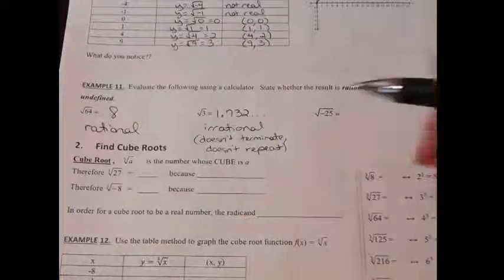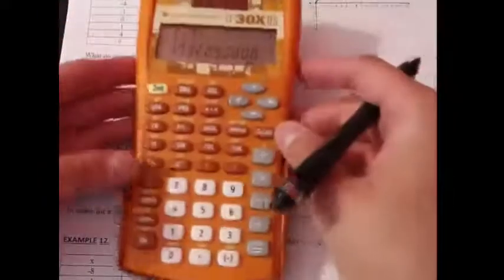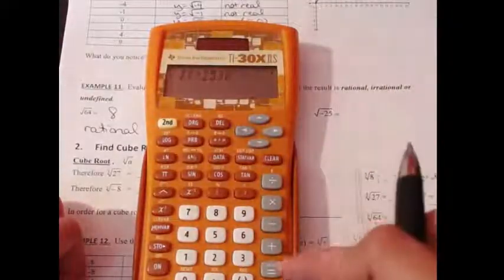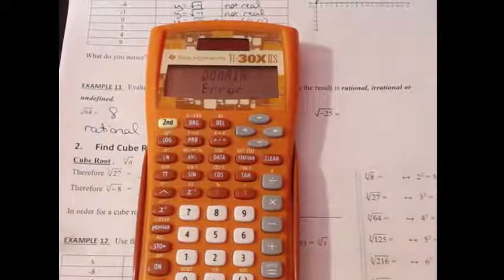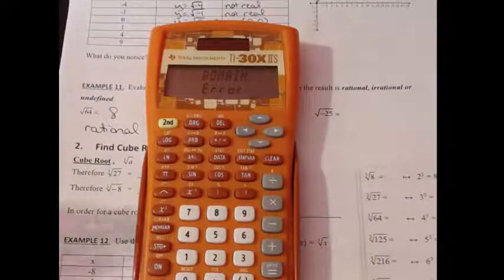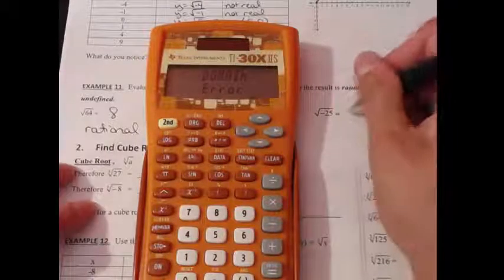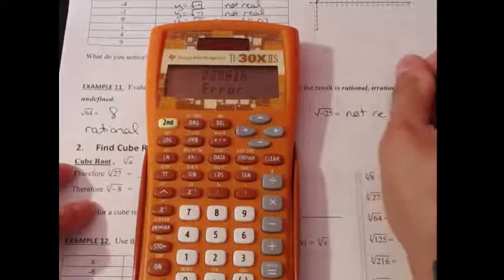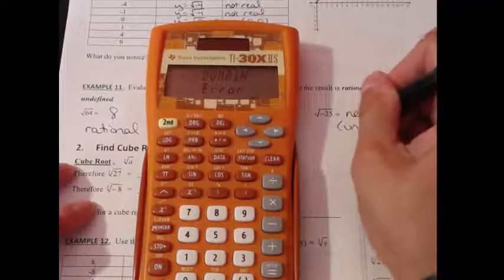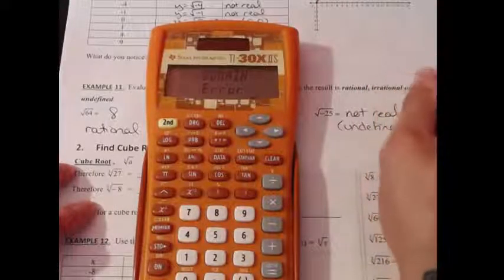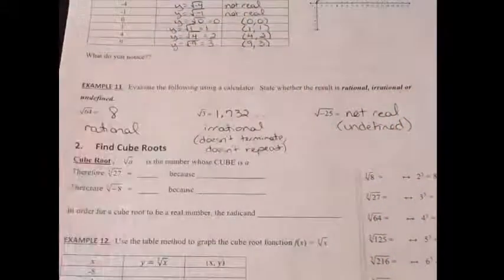And then lastly, we have the square root of negative 25. Again, I want to show you. Let's punch in the square root of negative 25. Notice we get an error. So this is just a way to really hone in on the fact that we cannot take the square root of a negative number. So this is going to be not real, or in other words, undefined. Okay? Perfect. Now let's talk about cube roots.